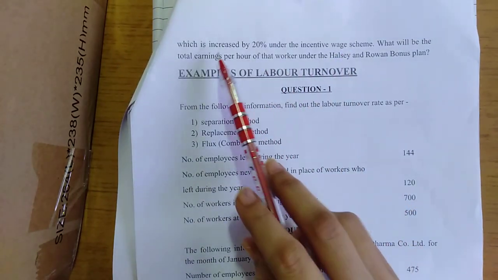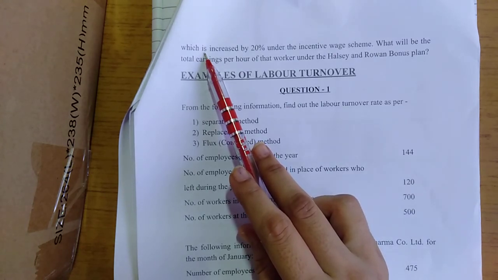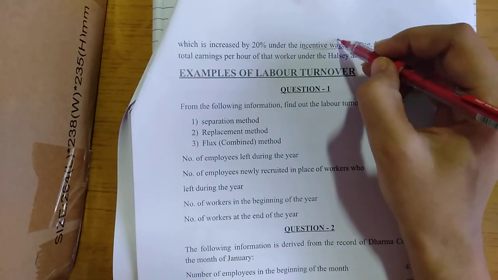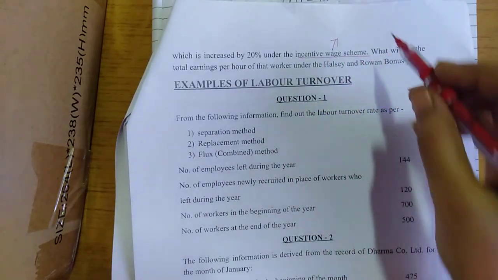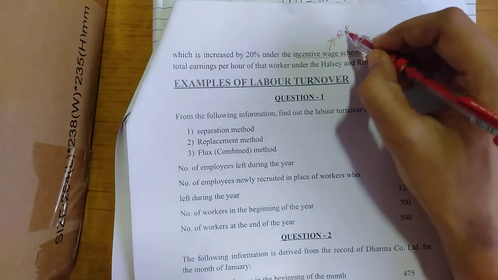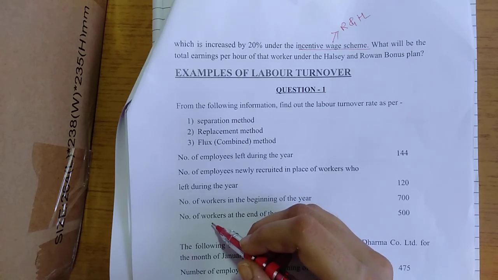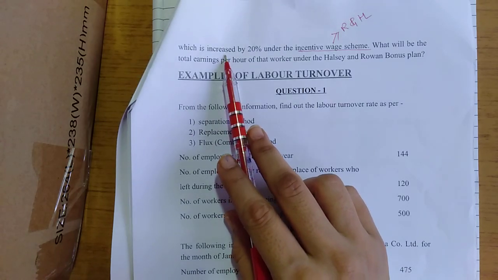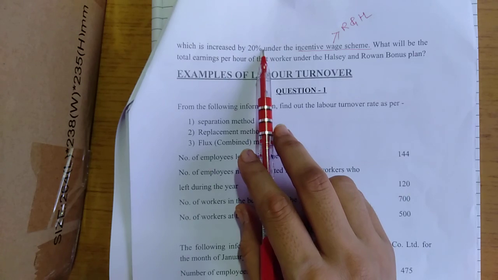Now students, standard time gives you 15 minutes for one unit, but if the incentive wage scheme is there, what do you mean by incentive wage scheme? Again, I repeat, I have told you in the last session also. Incentive wage scheme means Rowan plan and Halsey plan. That means if wages are paid as per the Rowan plan and Halsey plan, then your standard time, that means time allowed, gets increased by 20%.